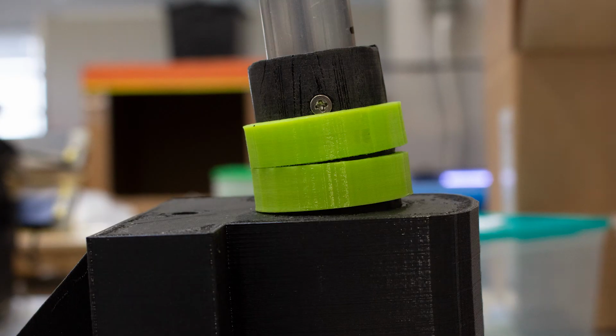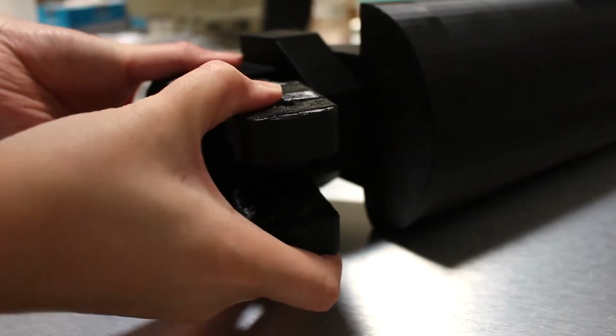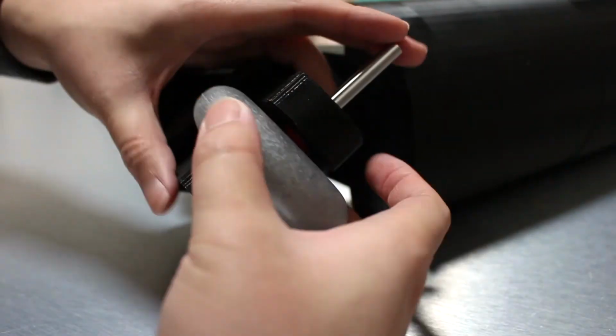Hopefully these rings will work and hold it in place. Now let's install the wheels and the handles and we can test it out.